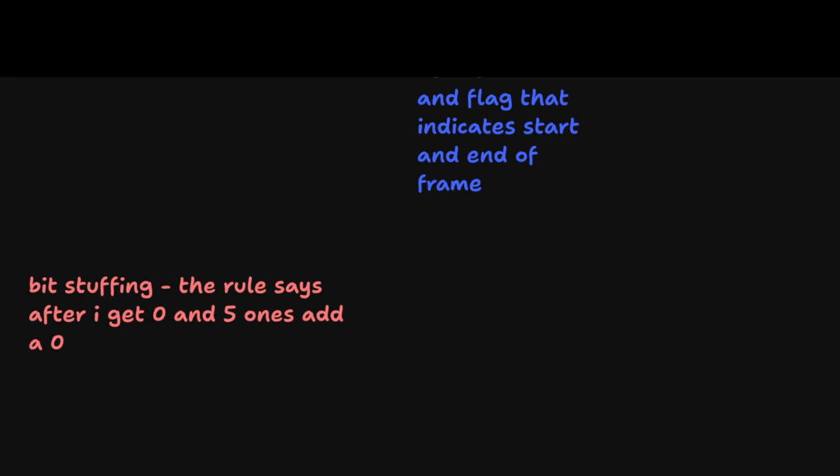That's all for this lecture. Remember, the type of data will be decided at the network layer. There is a header for it which will indicate what type of data we are sending.